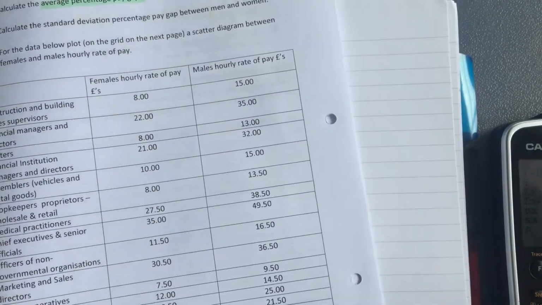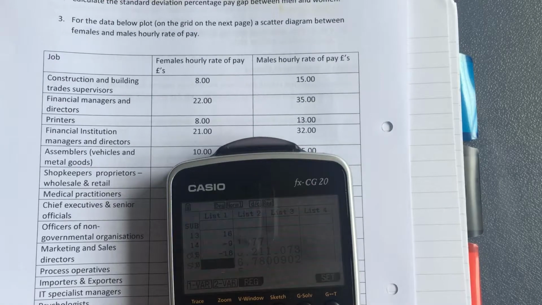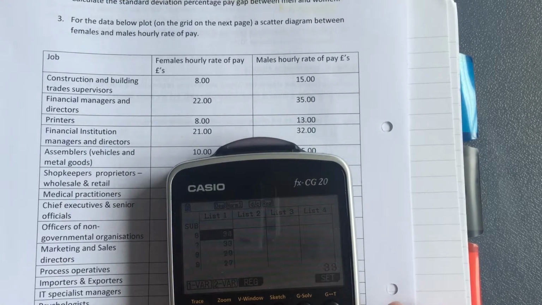So first off, you're going to have to put in the same data that you plotted on your graph into your calculator.